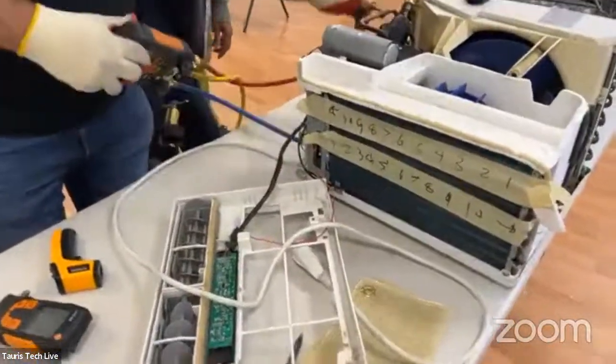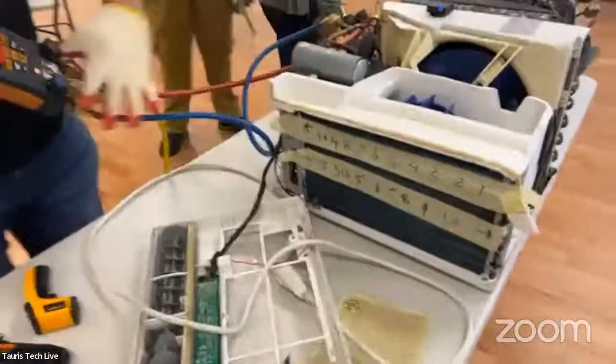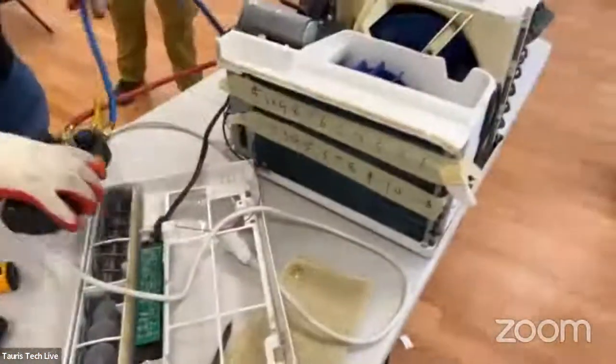We're not doing the third round. No, because we got to charge this up. We can't.